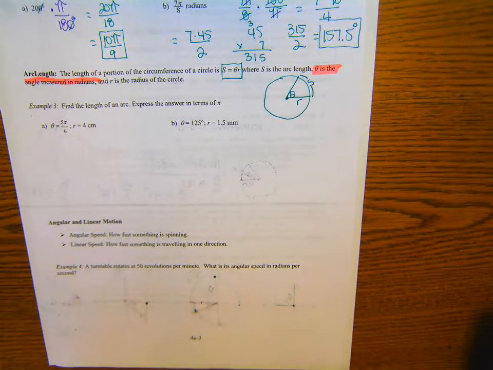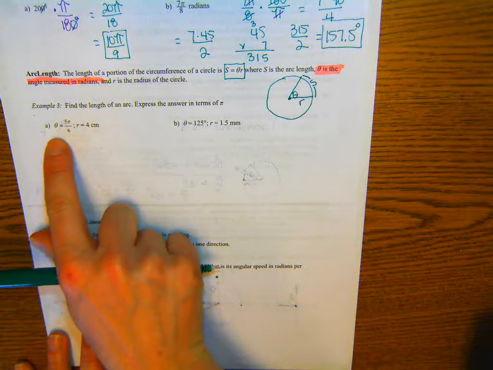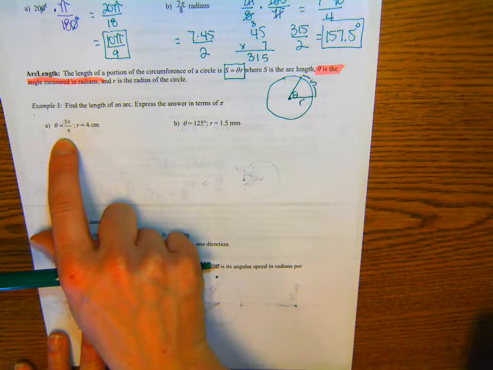Okay, so here's how it works. If the angle is already in radians, it's awesome. We just use theta times r. Is theta already in radians here? Let's find the arc length.